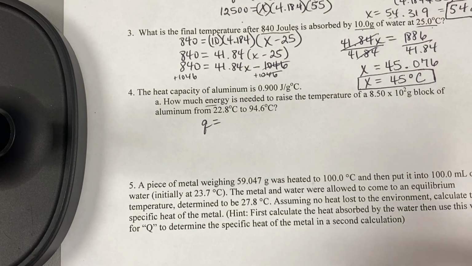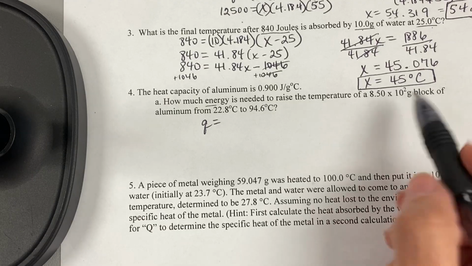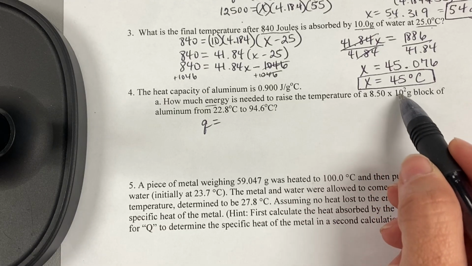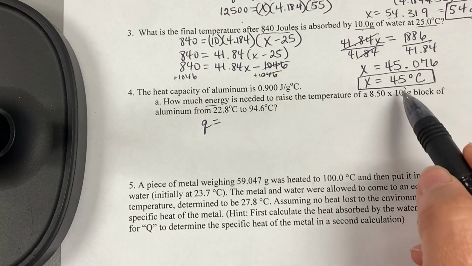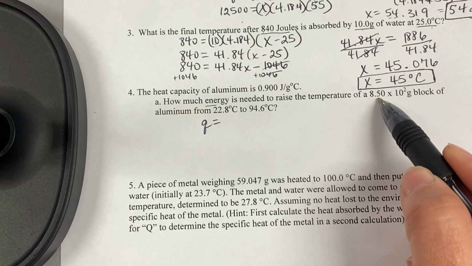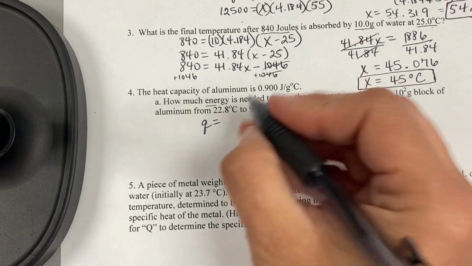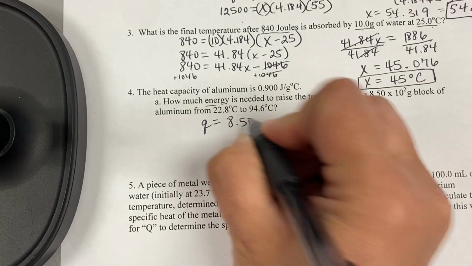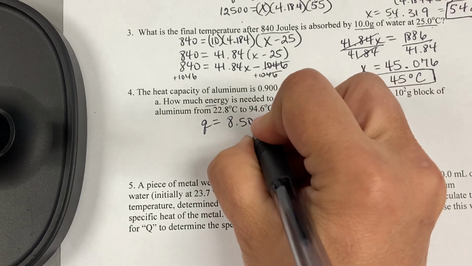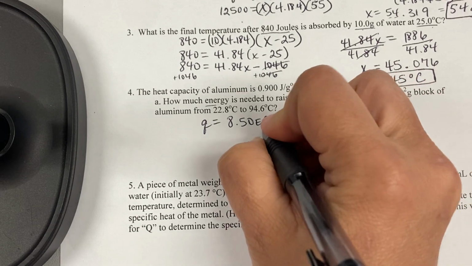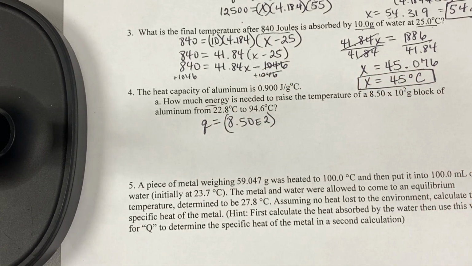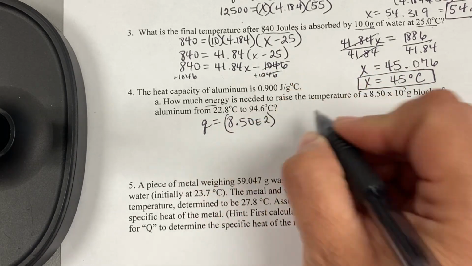All right, my mass is 8.50 times 10 to the second. Hey, remember, that right there would be the same thing as writing just 850. They just wanted to write it in scientific notation. We'll go ahead and keep it that way. That way we don't get confused. So this would be 8.50 e to the second. But that really is the same thing as 850 grams.